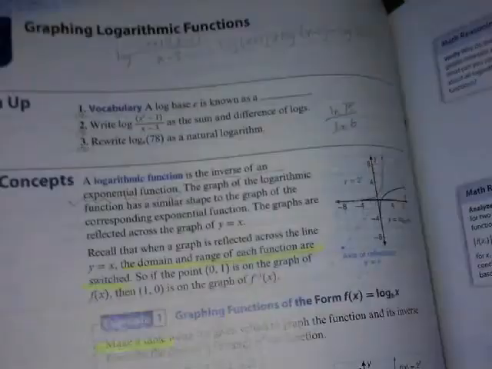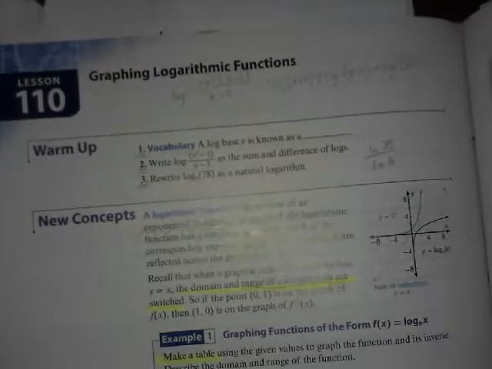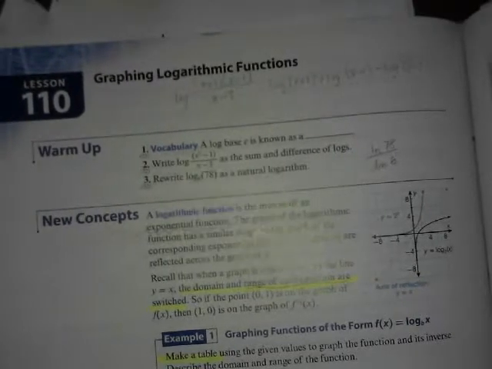This is your mini lecture for lesson 110. So we're learning about graphing logarithmic functions.